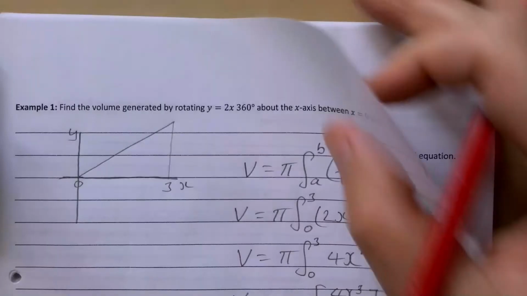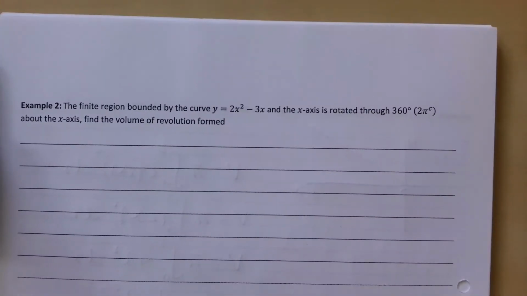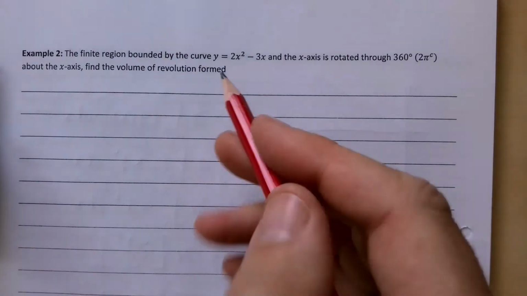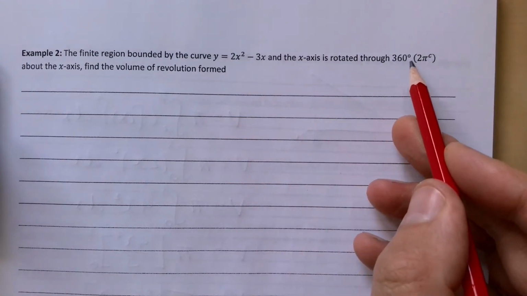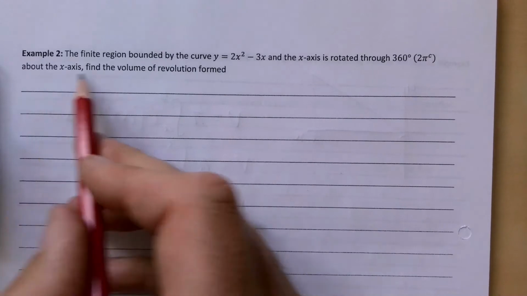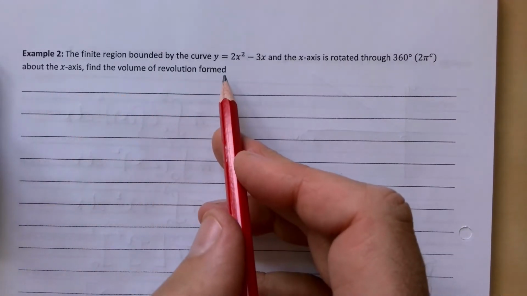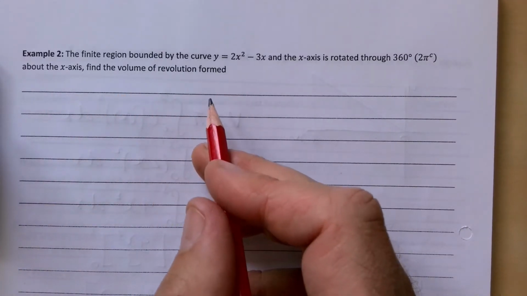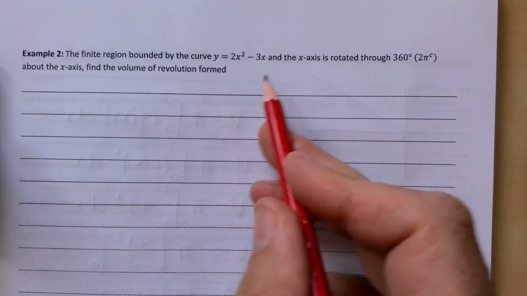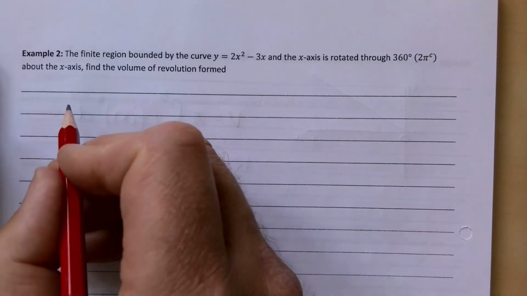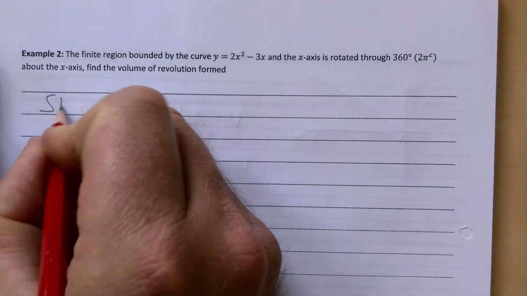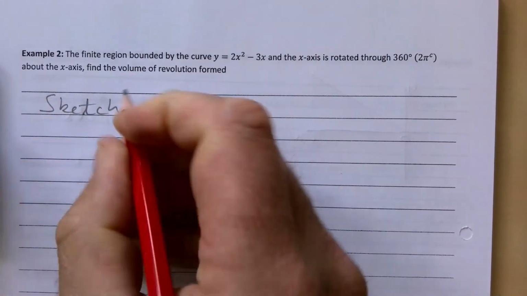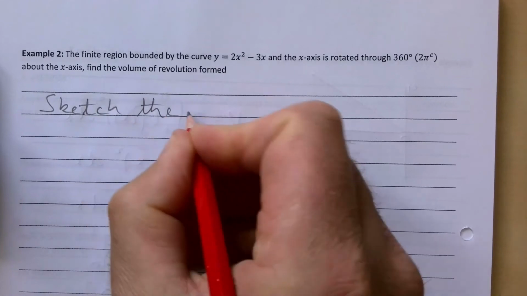Let's take a look at example 2, a bit more to this one actually. The finite region bounded by the curve y equals 2x squared minus 3x and the x-axis is rotated through 360 degrees, or 2 pi radians, about the axis. Find the volume of revolution formed. First of all, we need a wee sketch of the curve because we don't know where it's going to cross the axis. So we are going to sketch the curve.